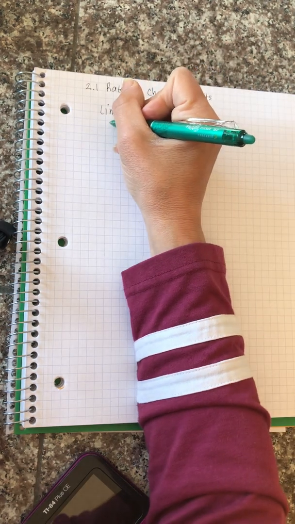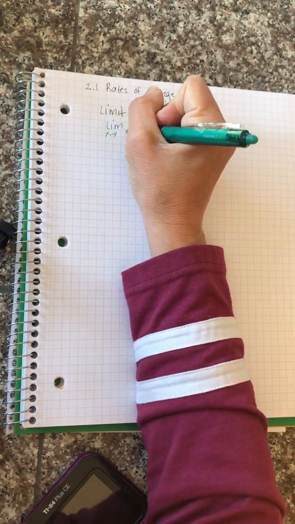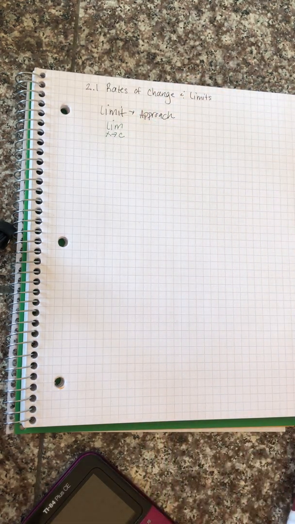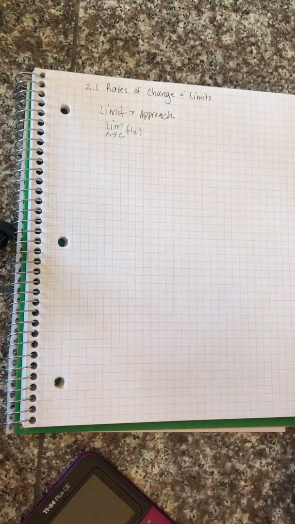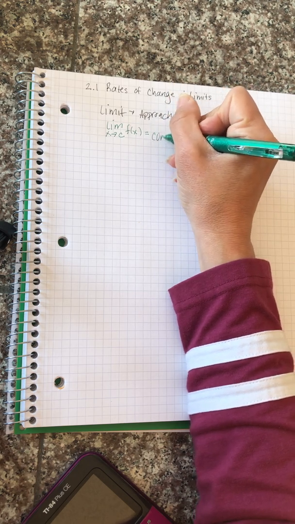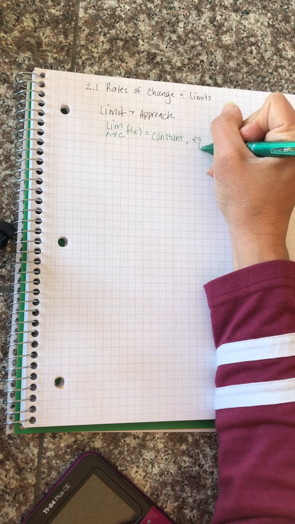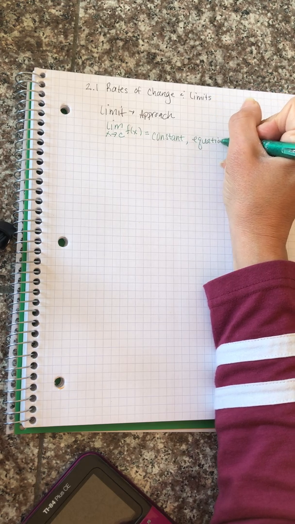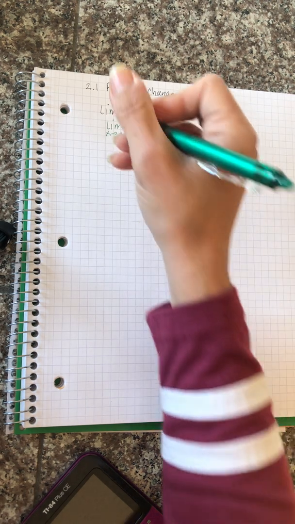So the notation is the limit as x approaches c. That's supposed to be an arrow. Sorry, it's not a very good arrow. The limit as x approaches c of some function is going to be equal to a constant. It could be equal to an equation. That's going to depend on the function that we're looking at and what the value of c is.